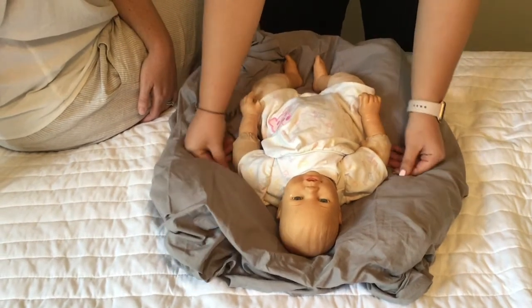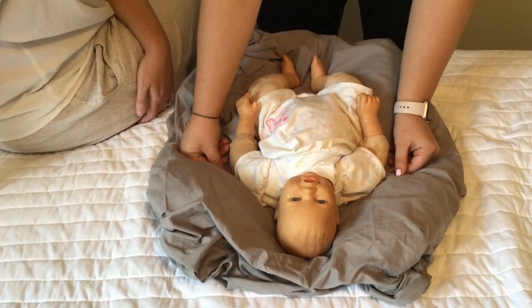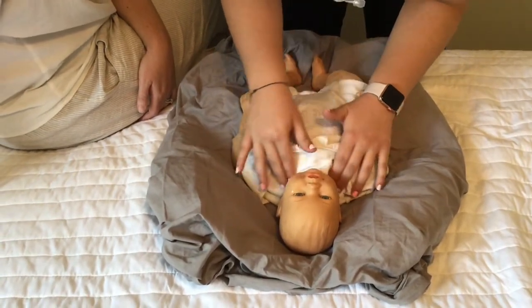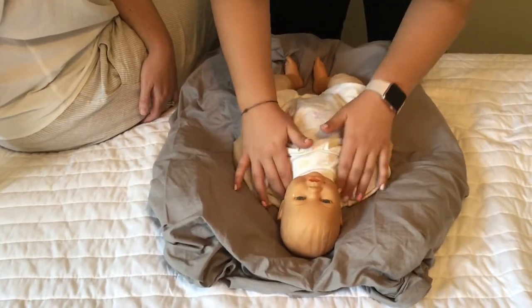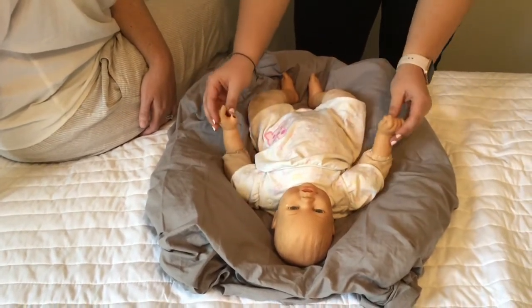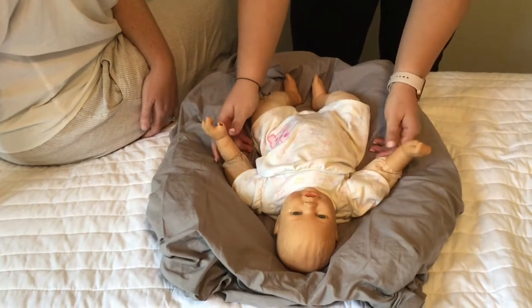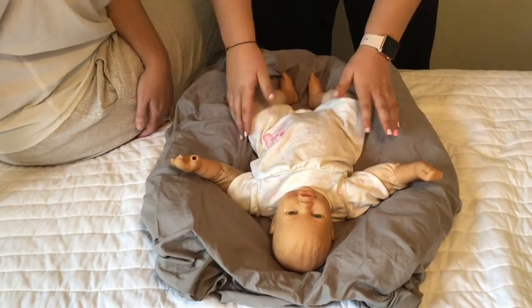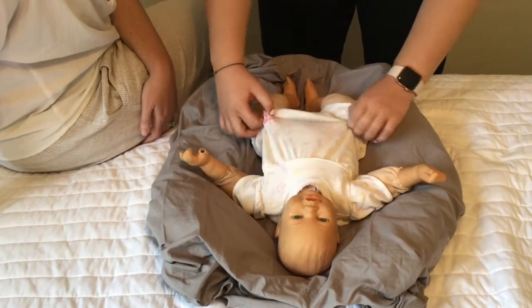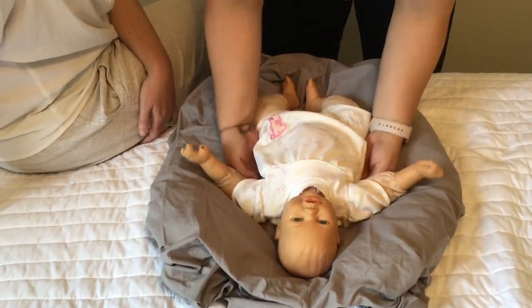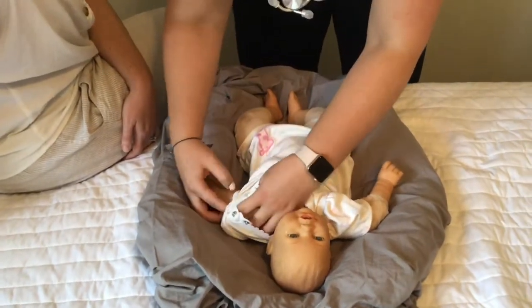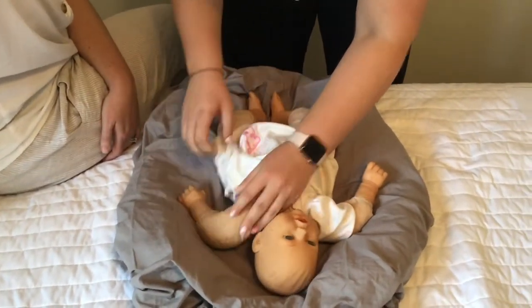Okay, now moving on. We're going to go down to her neck and clavicle, and we're just assessing. Everything looks good here. And now we're going to go down to her chest. Okay, we're just looking for symmetry, which we have, and we're looking for the nipples, and we'll go ahead and just get her undressed real quick to assess her nipples.